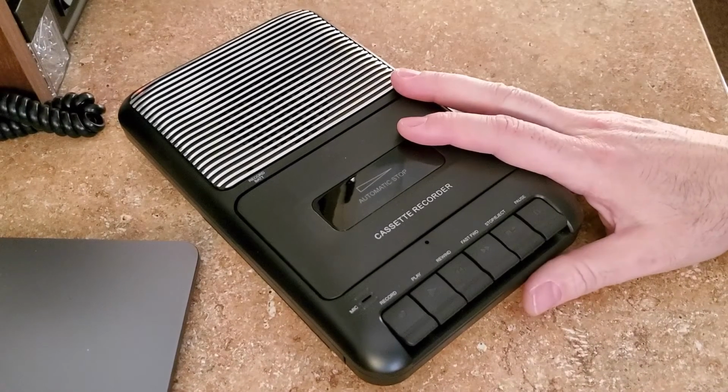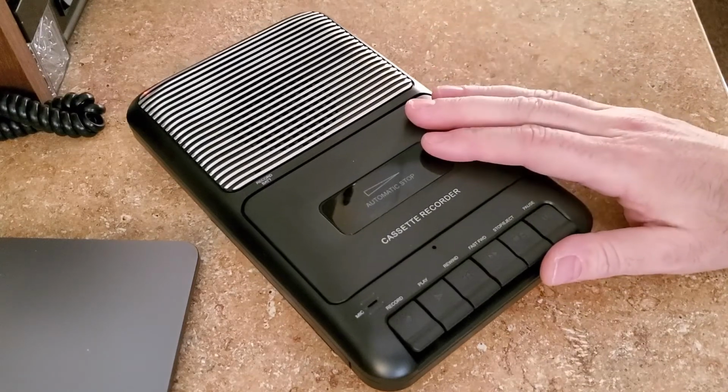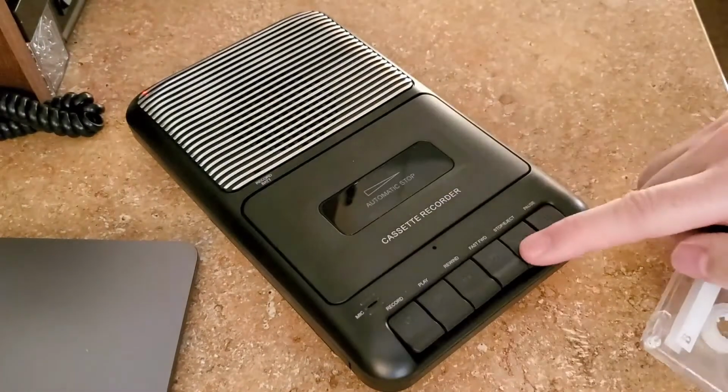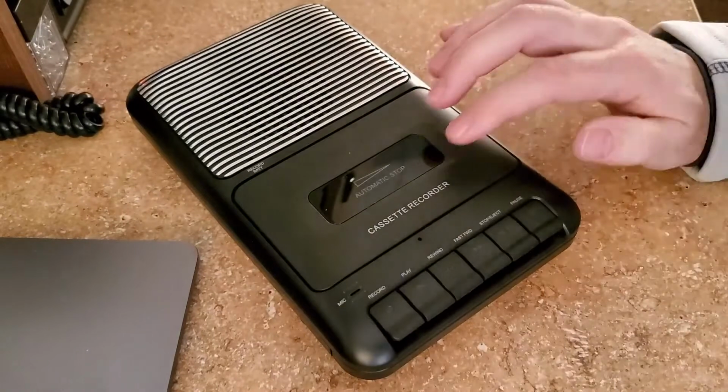Here's some of the equipment that we're going to need. We need something to play that piece of antiquated technology on. So it's a cassette tape and it's a cassette player that we're going to need. So I'm just going to throw this inside and get that ready to go.